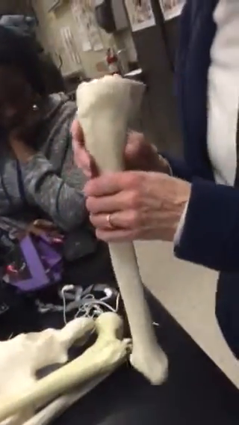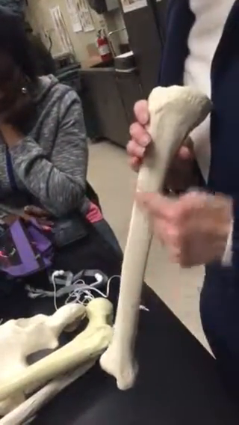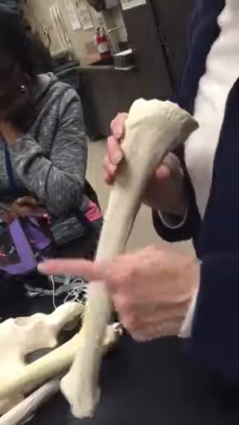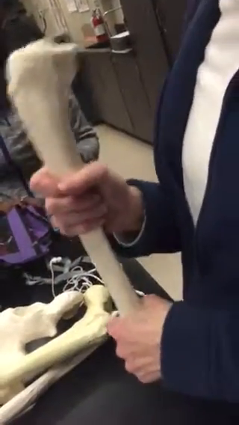We'll talk about the tibia first. Tibia is the big bone. This is your shin bone, right? Nice ridge right there where you don't have much meat. That's the shin bone. Okay? The tibia is the medial bone of your lower leg.